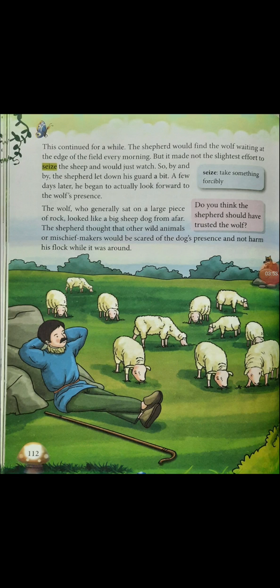This continued for a while. The shepherd would find the wolf waiting at the edge of the field every morning, but it made not the slightest effort to seize the sheep and would just watch. So by and by, the shepherd let down his guard a bit. A few days later, he began to actually look forward to the wolf's presence.